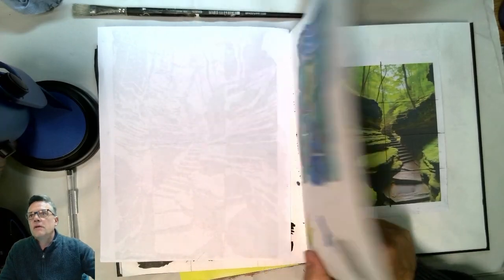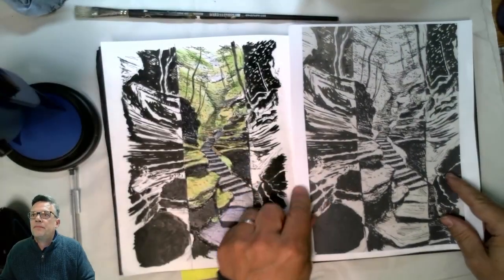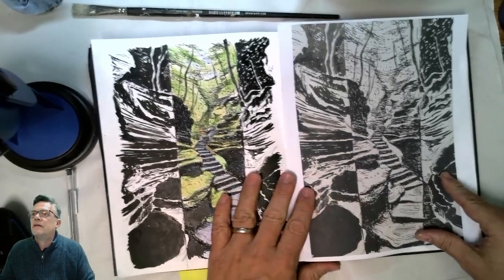Okay, so the next thing we then did is, this is what I actually photographed and printed out, the design that I did previously.